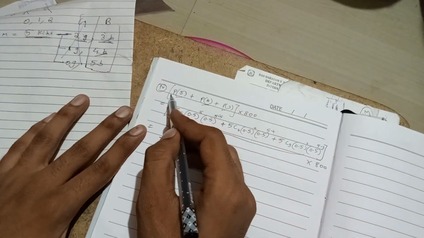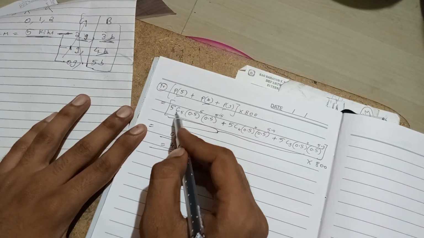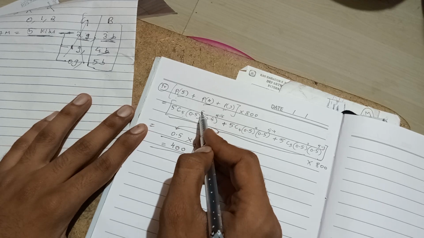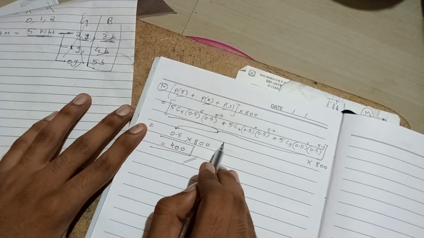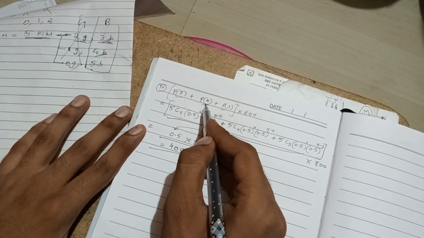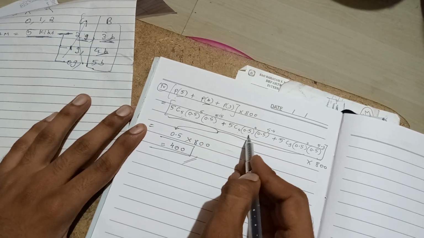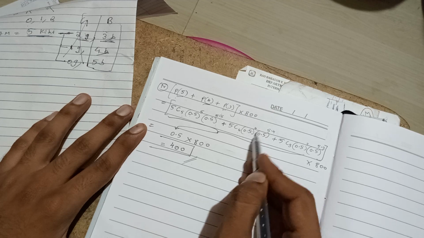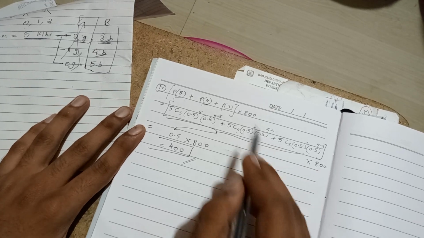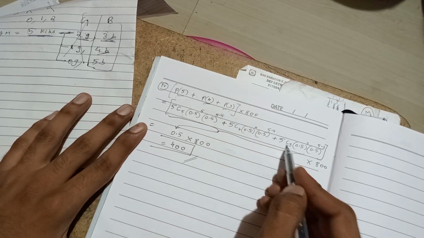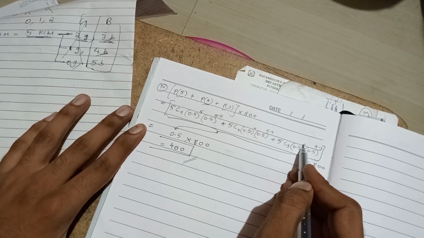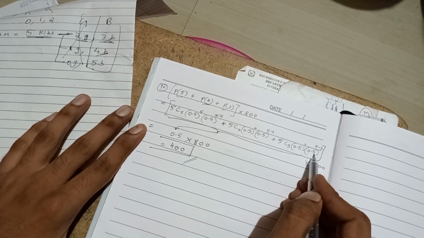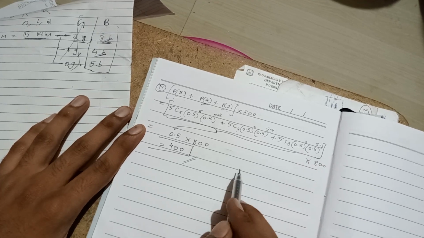Okay, now p5 means apply the formula: 5C5 into 0.5 to the power 5 into 0.5 to the power 5 minus 5, plus p4 means 5C4 into 0.5 to the power 4 into 0.5 to the power 5 minus 4, plus p3 means 5C3 into 0.5 to the power 3 into 0.5 to the power 5 minus 3.